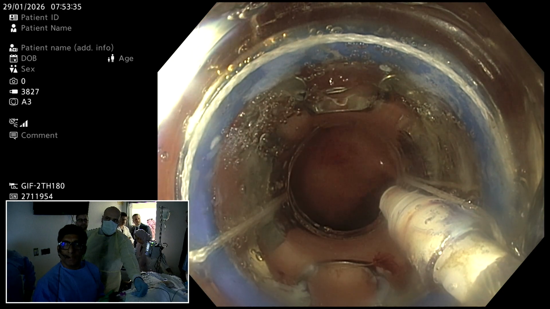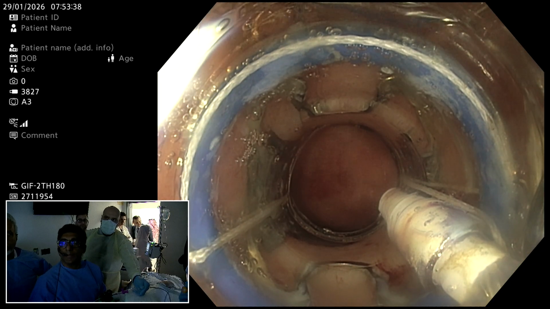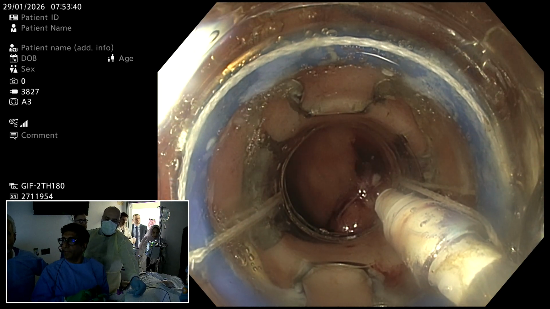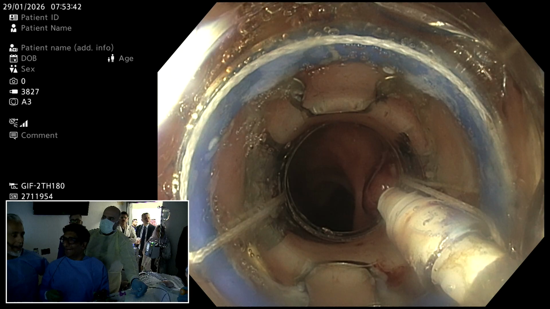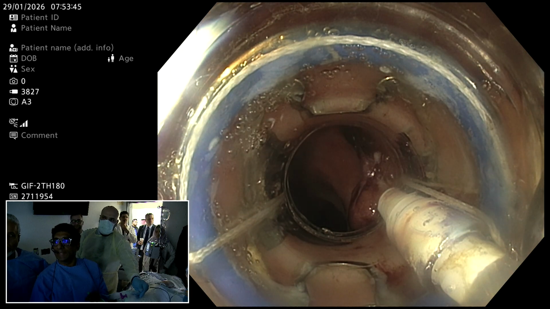You can see here I am going with a cap, and I have with me Sham from Muscat. Yes, hello, hi, how are you? And so you can see here he will guide me.